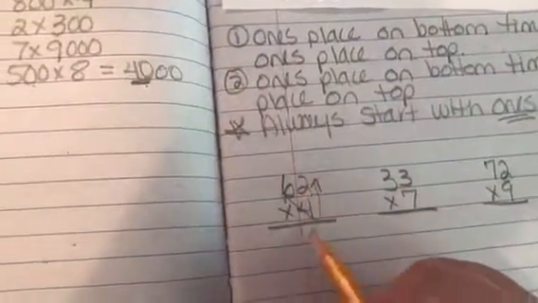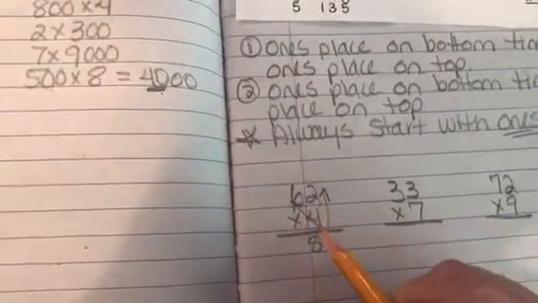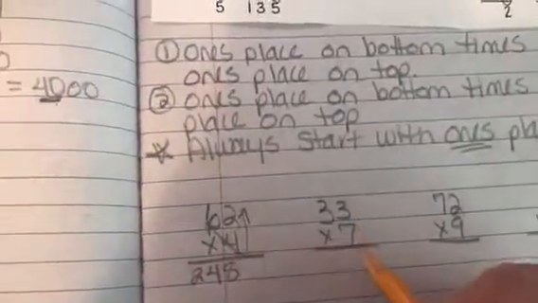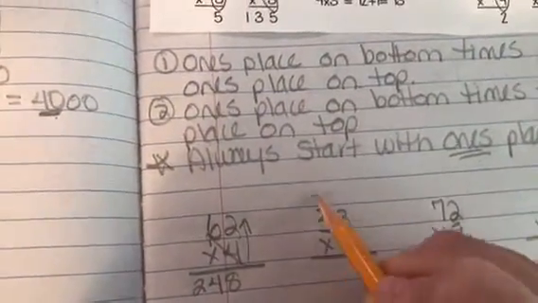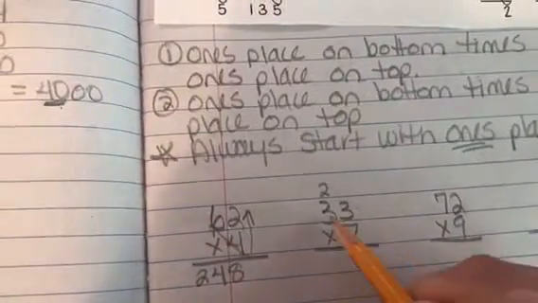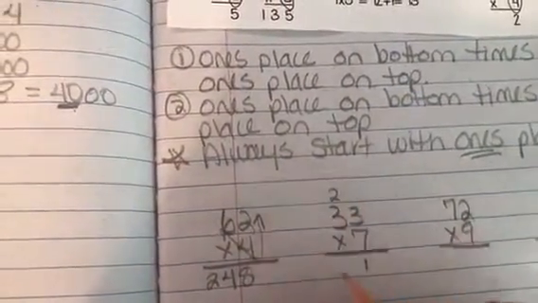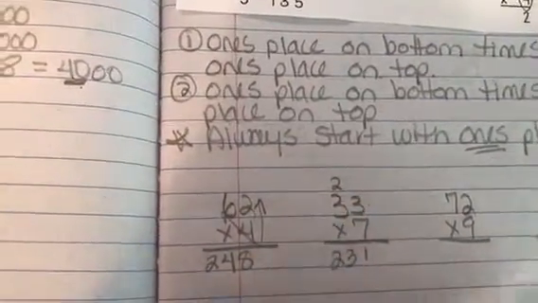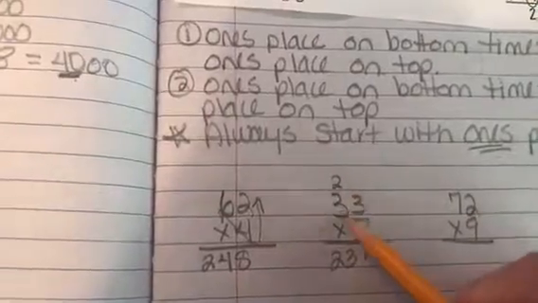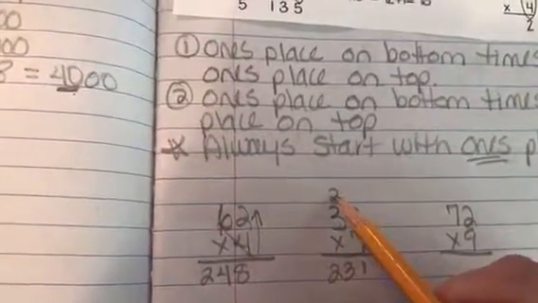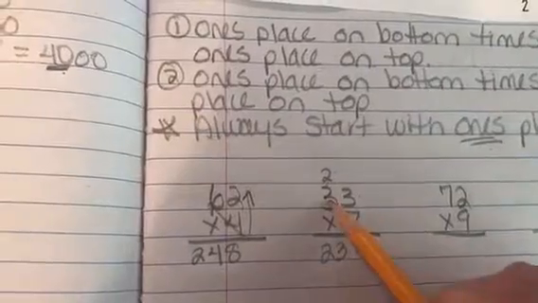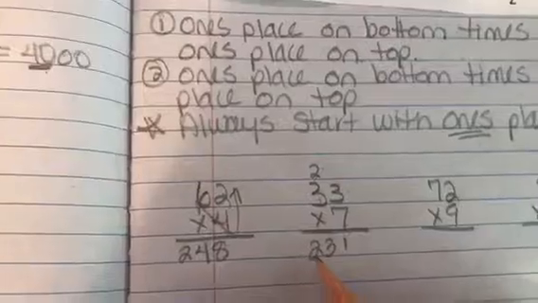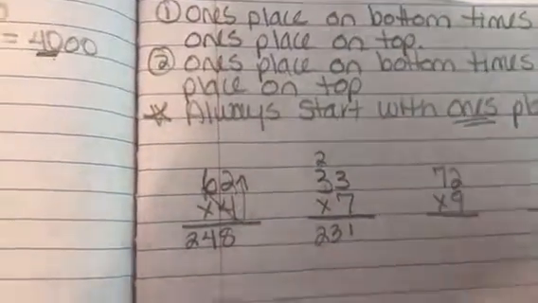So 4 times 2 is 8. I went up. Now I'm going to go 4 times 6 is 24. Okay, so straight up to the ones place. 7 times 3 is 21, 22, 23. Don't forget to add. If you carry something over to the top, you have to add it to your answer. Do not add these two numbers together. You add this to the answer of the multiplication. 7 times 3 is 21 plus the 2. Then it is 23 down here.